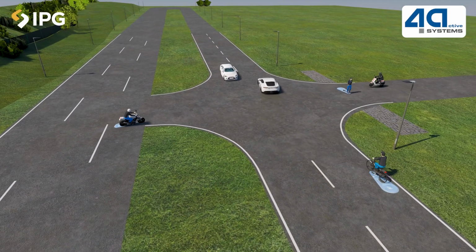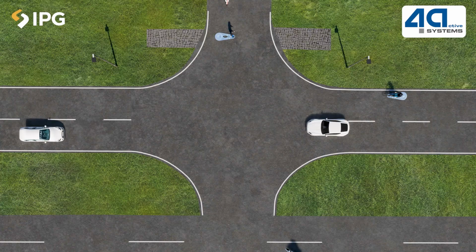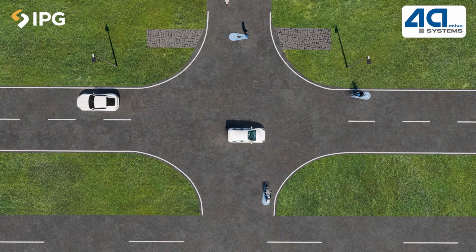What about real sensors? We know that there is big interest in simulating the NCAP scenarios with real sensors. Therefore, we are cooperating with one of the biggest NCAP target suppliers, 4A. Together we provide a package with calibrated and sensor-ready targets.